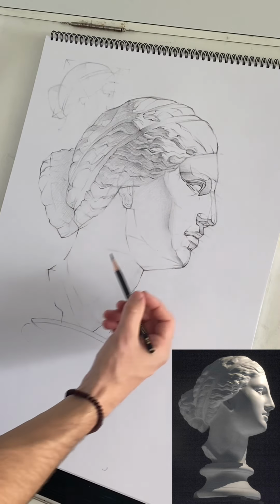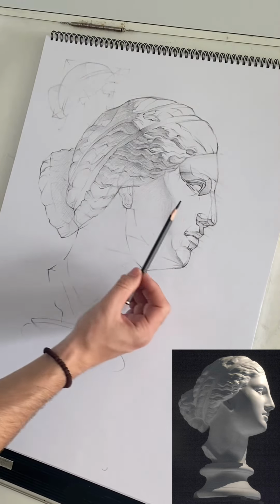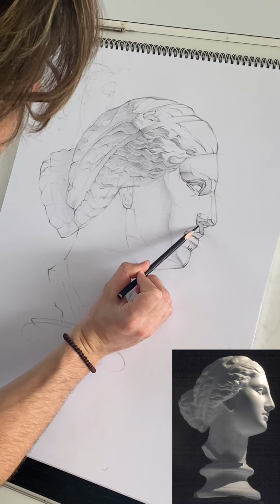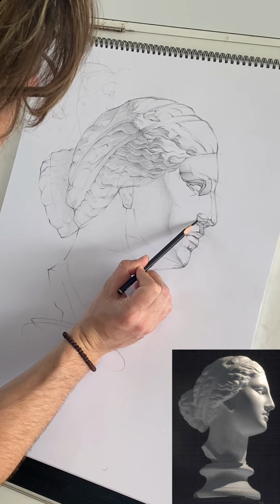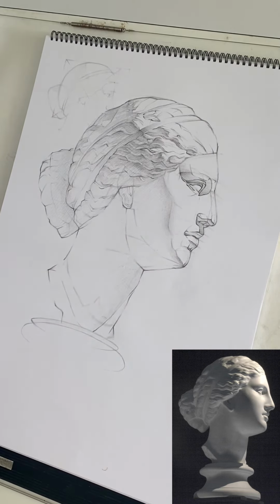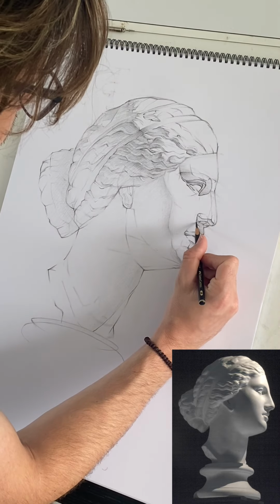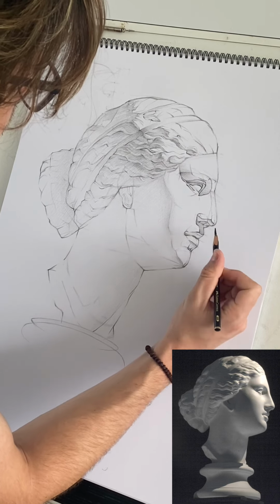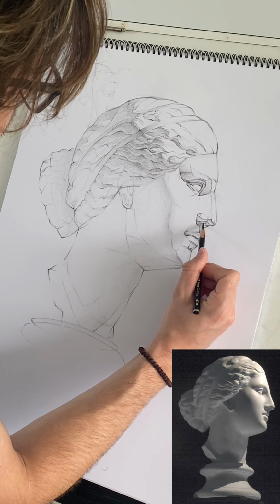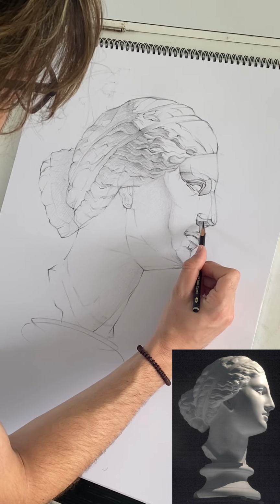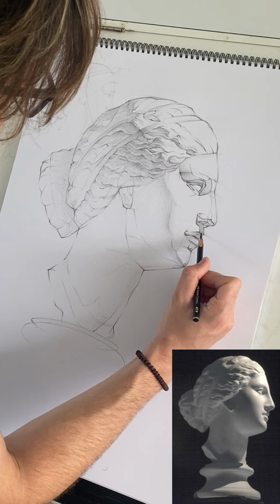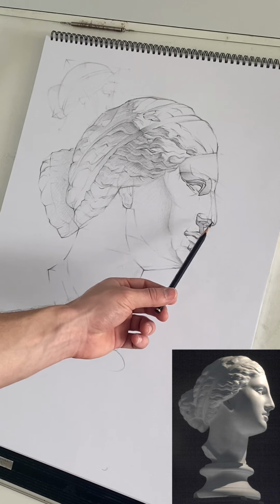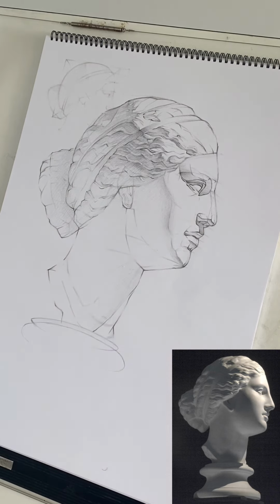Okay, so jumping in now, I think what I'm going to do is start with the easy part. I'm going to start with the cast shadow of the nose. So what we're going to do, just using a sharp pencil, you're just going to shade into that cast shadow. I'm just going to switch pencils here. Just lightly hatching that. And the nostril as well. So I want that cast shadow to be noticeably darker than this part of the nose here.